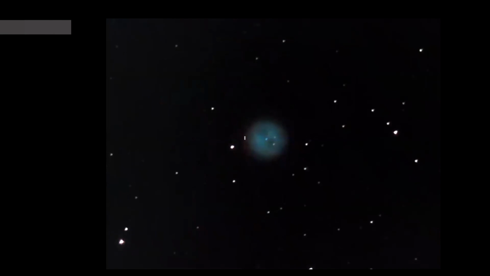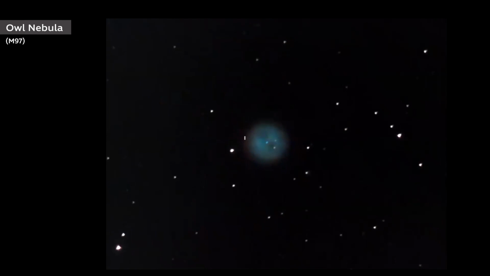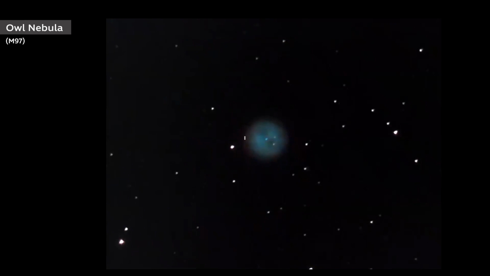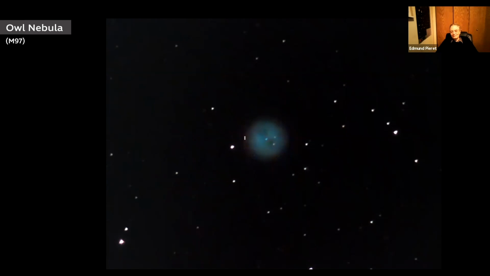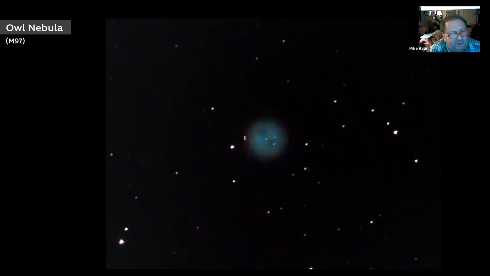This is the Owl Nebula, or M97, which is in Ursa Major, along the base of the bowl of the Big Dipper. I've been taking galaxies in Ursa Major recently, so this one sort of came along for the ride. Yeah, that's M97, the Owl Nebula. So that's a planetary nebula. So called because it can turn its head all the way around.